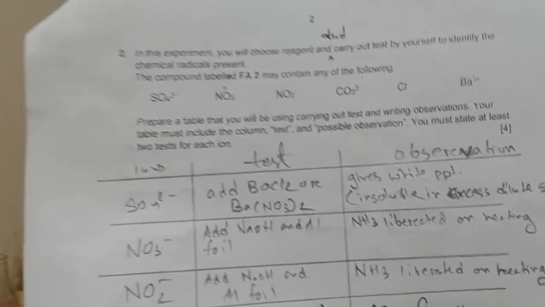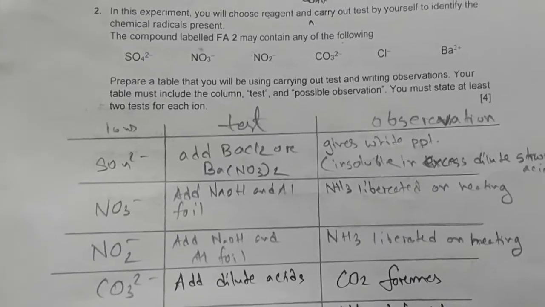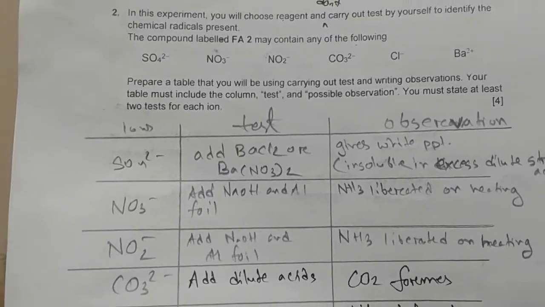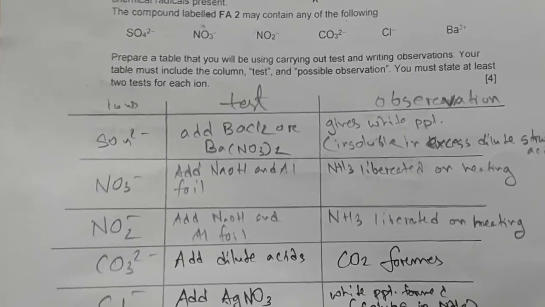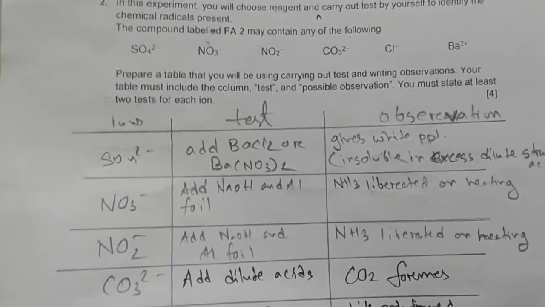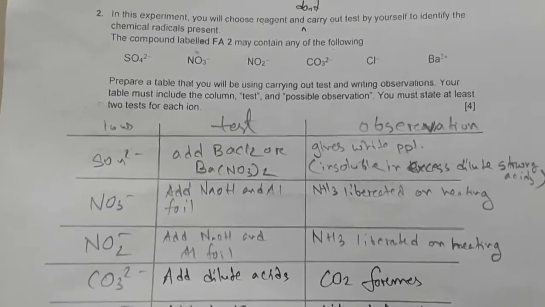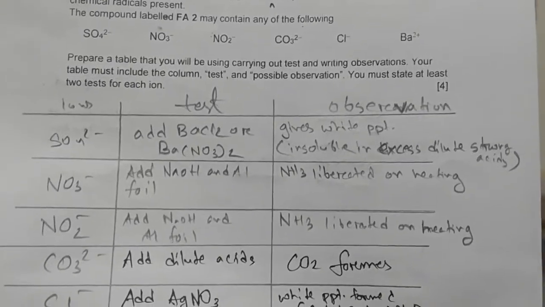possible observation. Like the candidate has written that well for sulfate, well for nitrate and nitrite, but he didn't differentiate between nitrate and nitrite. Nitrite has to be differentiated by adding some dilute acid, after which it will liberate brown gas. So this should have to be written here.